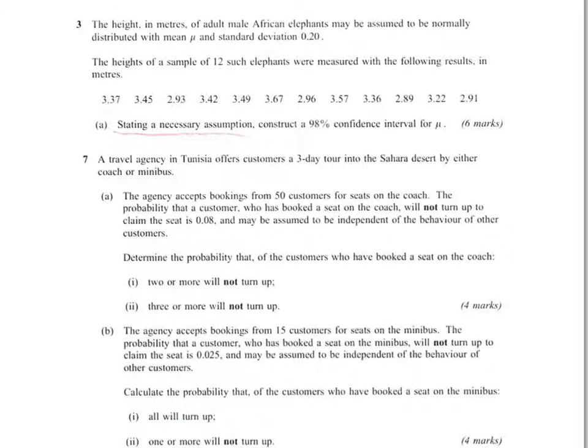Okay, so on this question over here, only a couple of things to notice. State a necessary assumption in constructing a confidence interval. They don't mention it, but this sample, which is going to be the basis of your confidence interval, has to be a random sample. They usually do say that, but that's the assumption.